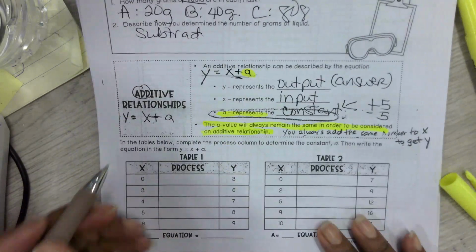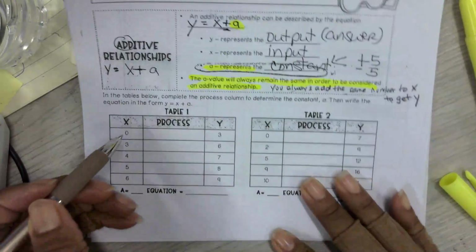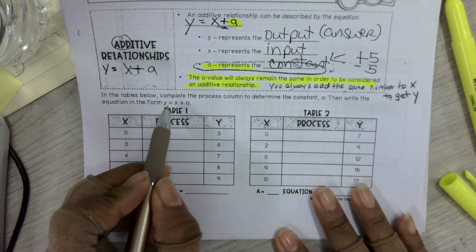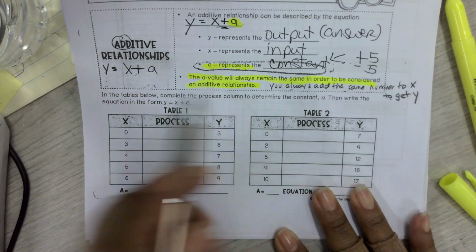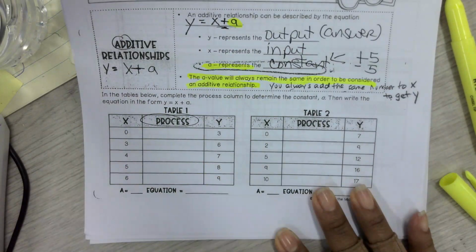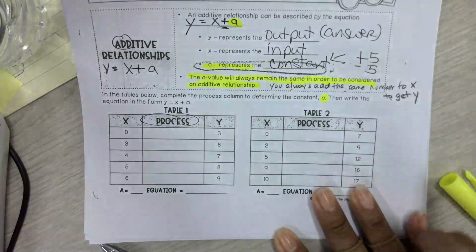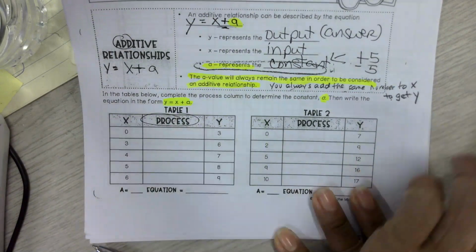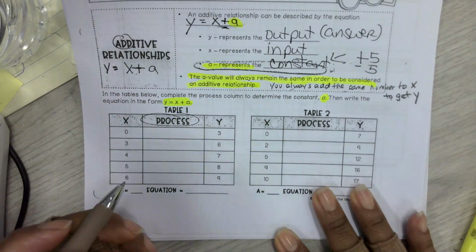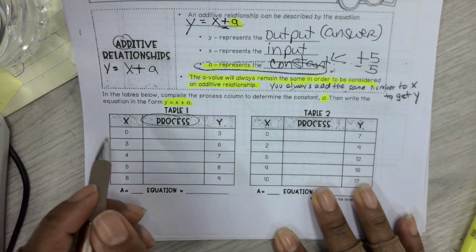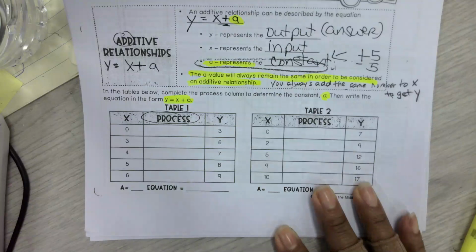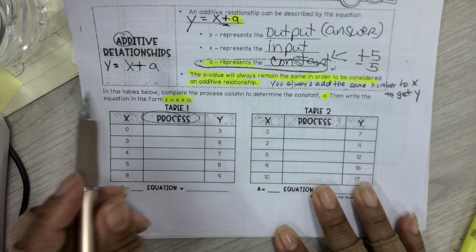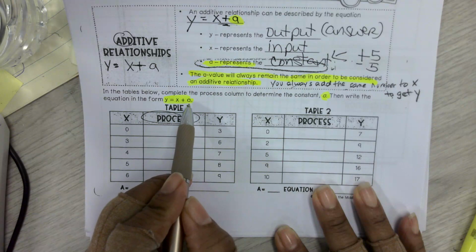So the very first thing we want to do, we're going to look at these tables, and it says, in the tables below, complete the process column to determine the constant. They're asking us to complete this to determine the constant, and then write the equation in the form y equals x plus a. So we're going to find the constant, which is the number that's going to stay the same, and then we're going to write out the equation. The only thing that's going to change with the equation is we have to say what the constant is. Pay attention, because this is the most important part.